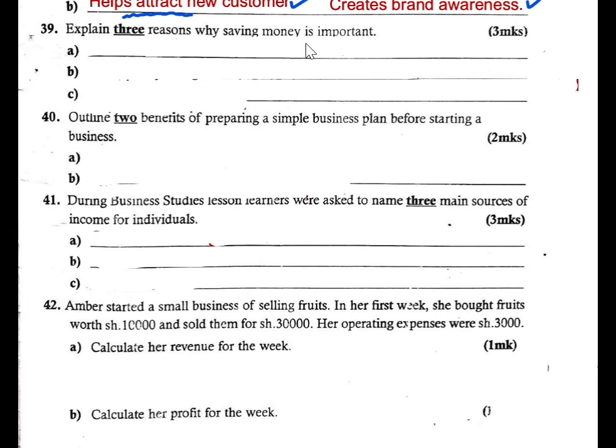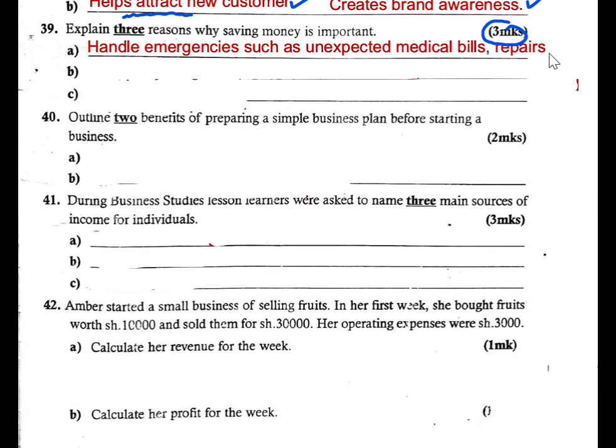Explain 3 reasons why saving money is important. 3 marks. Why do we save money? So this one is easy. We save money in order to, 1, handle emergencies such as unexpected medical bills and repairs. So ukiona pesa umesave, in case of emergency, hautakuwa na stress. Therefore, it is useful to handle emergencies such as unexpected medical bills and some repairs.